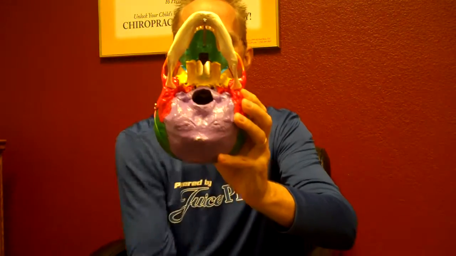Connected to the occiput, the purple bone, is a yellow bone here. That bone is called the sphenoid bone. The sphenoid bone makes up the back of the eye sockets. This is where you'll see babies who have one eye bigger than the other, where they'll open one eye first. Sometimes it'll balance out, but many times you'll see more white around the color of the eye on one eye than the other. That's with the sphenoid bone.